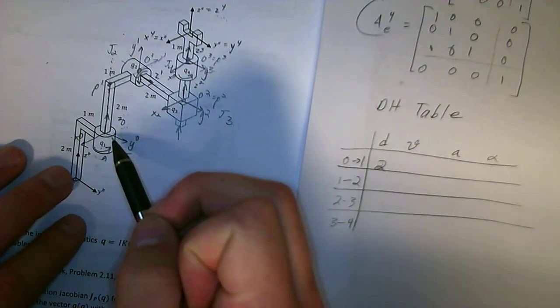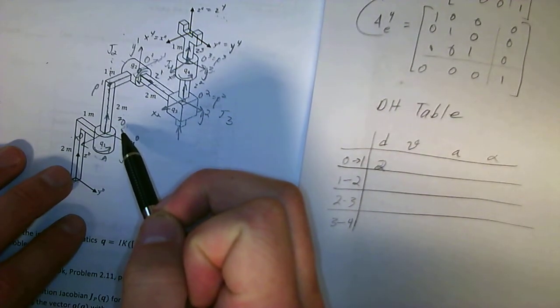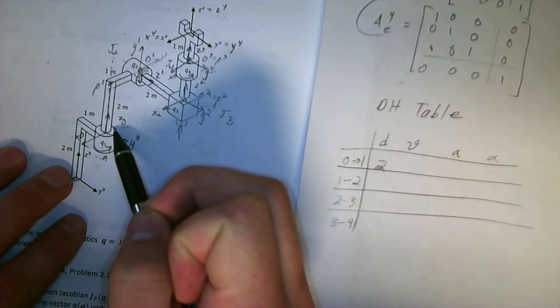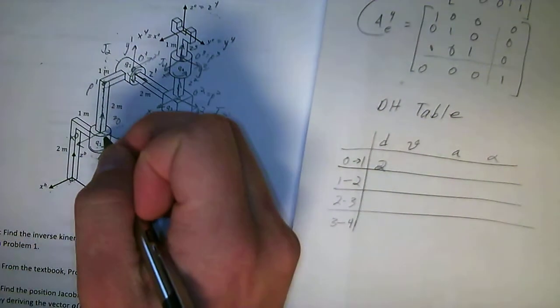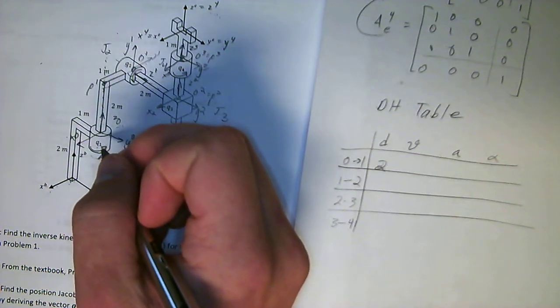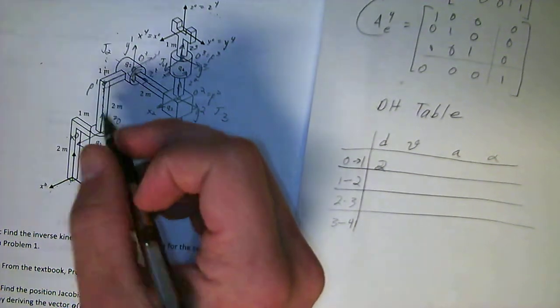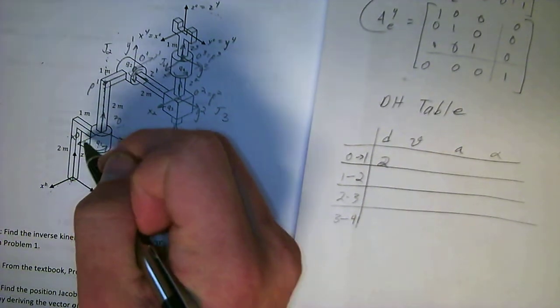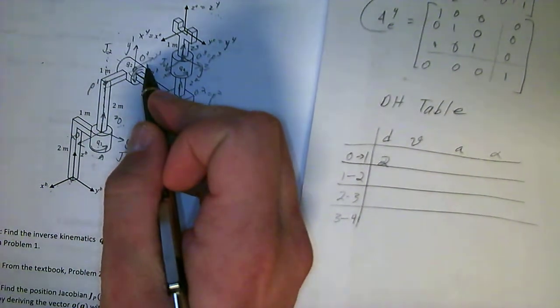So in this case, it's just 2. Pretty easy. And then for theta, theta is the angle from x i minus 1 to x i about z i minus 1. So from this x to this x, about this axis, the z axis.